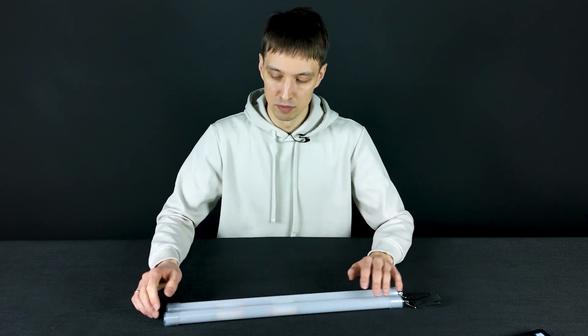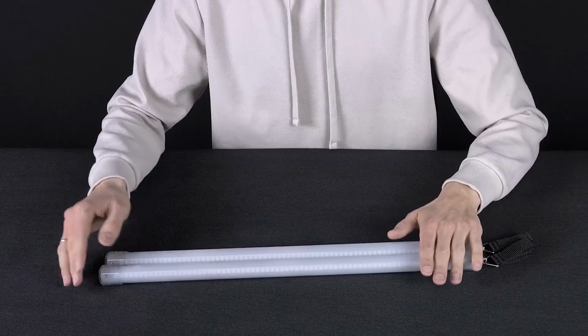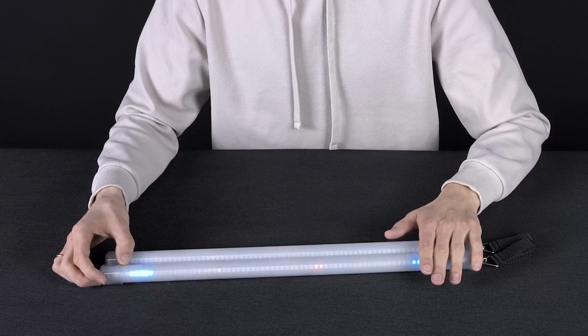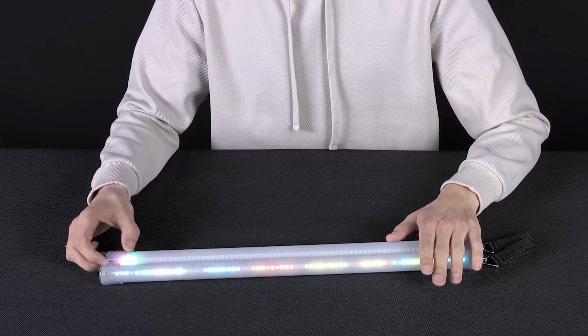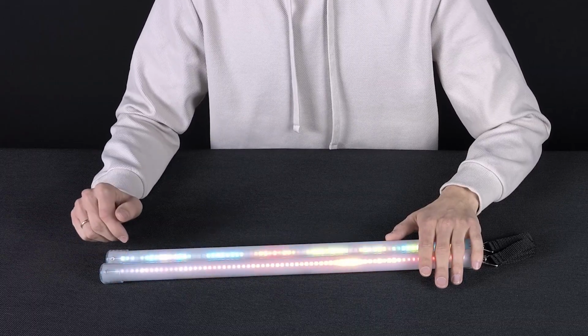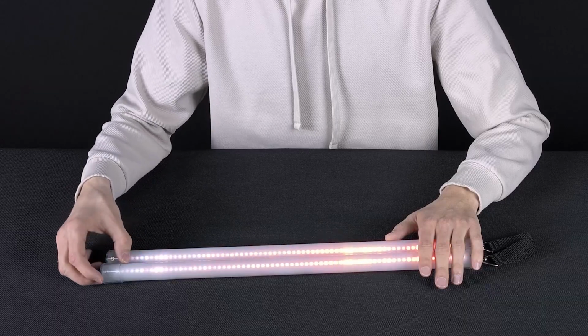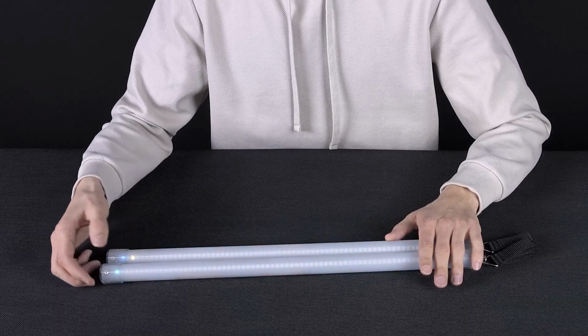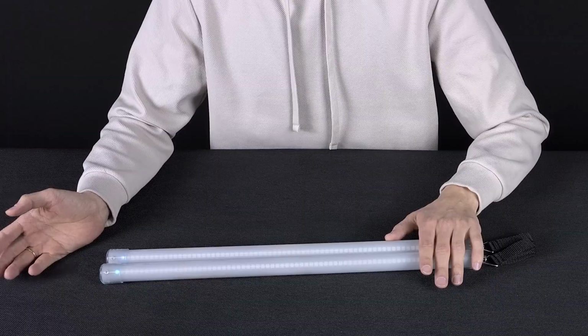So, let's turn on our props first. Let me remind you that to do this we need to hold the button for more than 2 seconds. First on one device, and then on the second. Let's immediately put the props into standby mode so that they consume the battery more economically. And let's take our laptop.